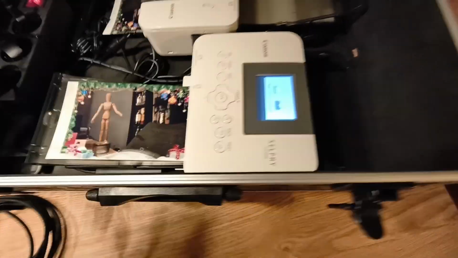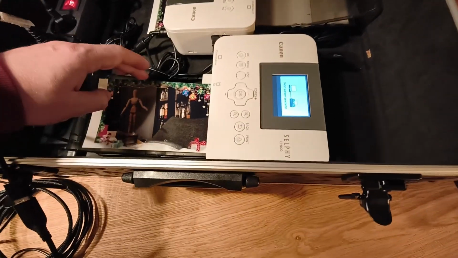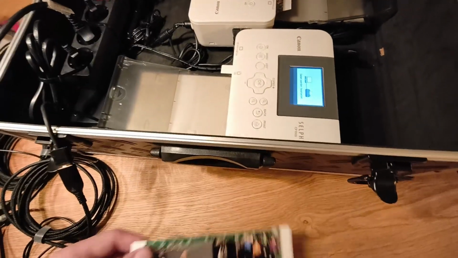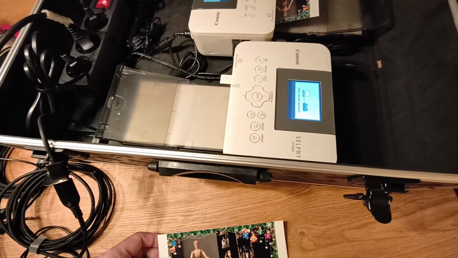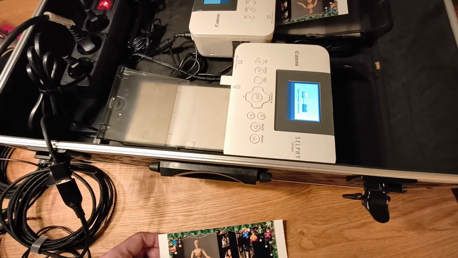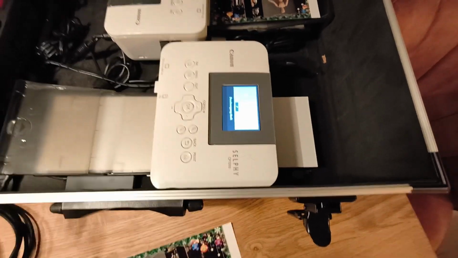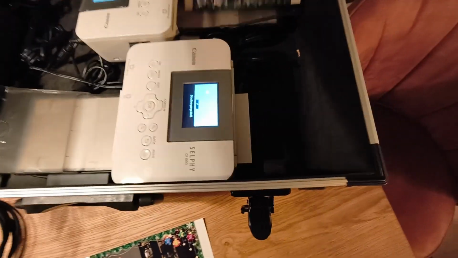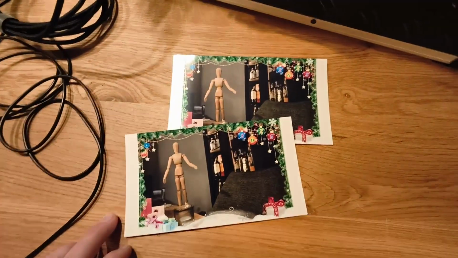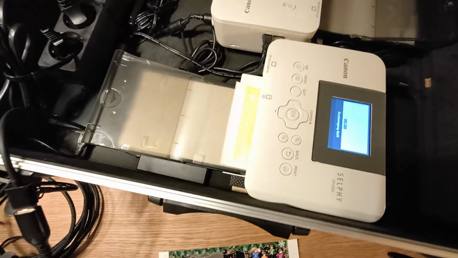So, I think this first printer should then get the third picture. Yeah, it's already starting for the next print. So we have 3 images taken, 2 prints already, and another print is running.